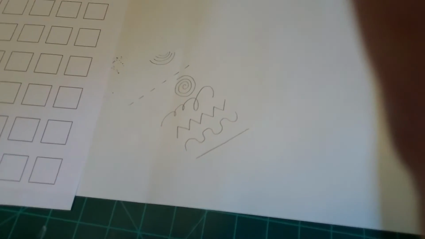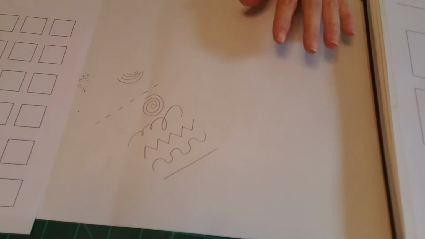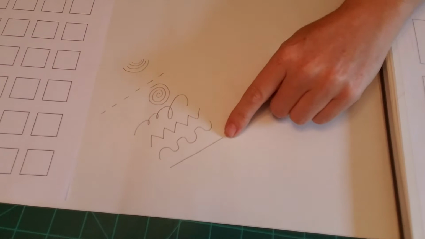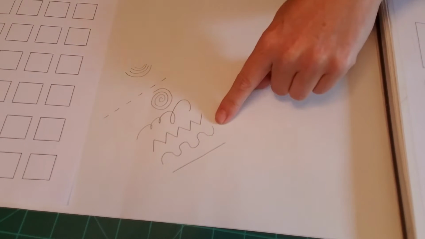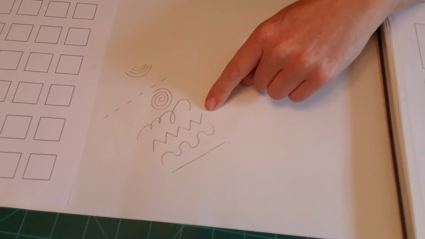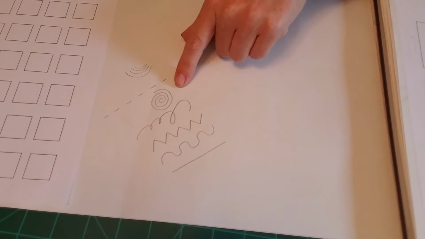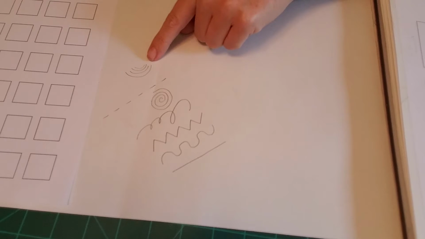So starting with line, there's 7 types of line. Some people say there's more than 7, but we're just going to go through the basics, all right? So we have straight, wavy, zigzag, looped like a pig's tail, spiral, dotted, and curved.